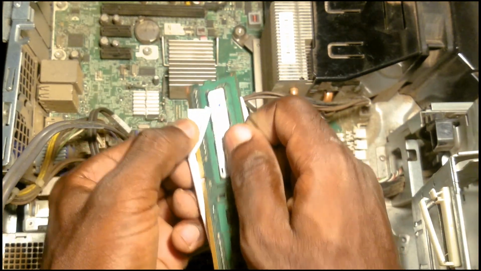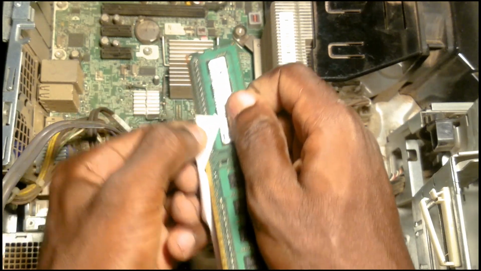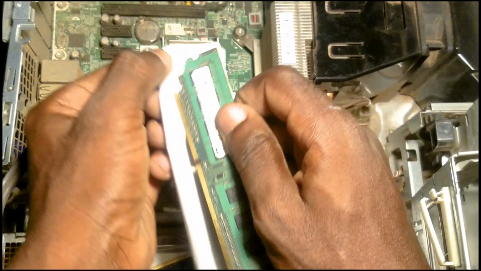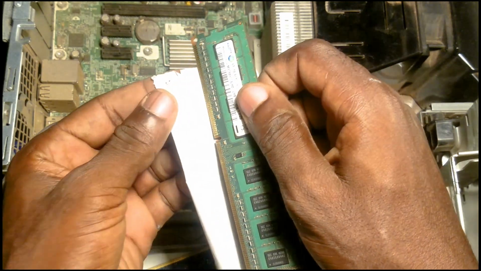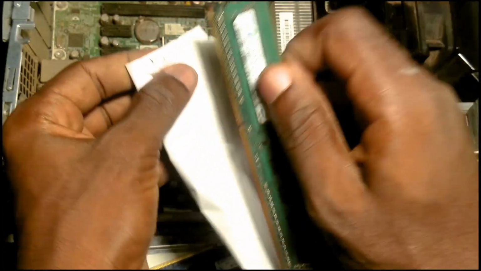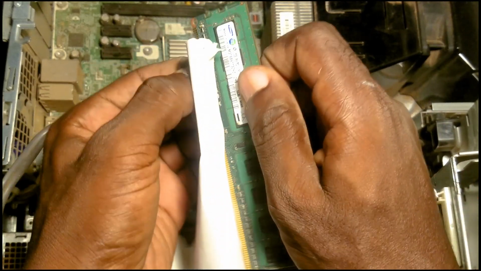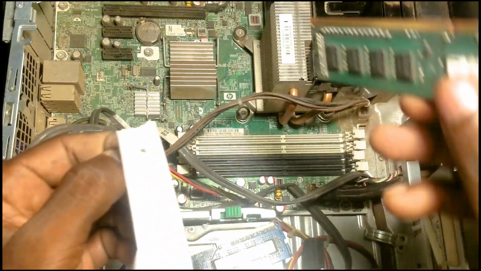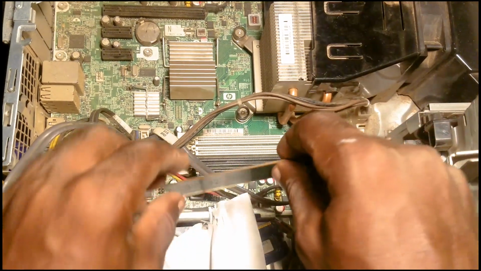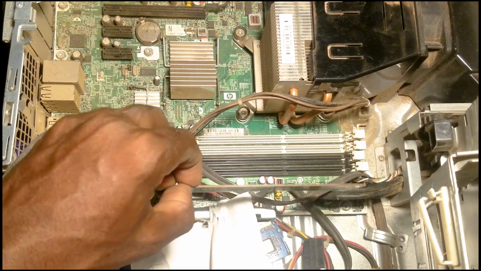Then you scratch. Is this scratch or white? Write it in the comment section. You go and scratch, you do all this. Now we are done with the first one. Let us insert it and then see the difference, whether it will be working or not.